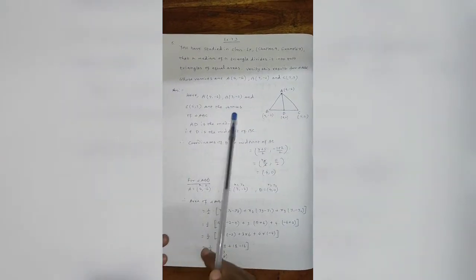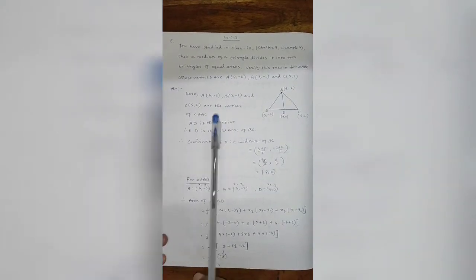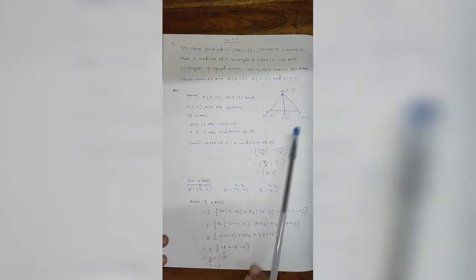Since AD is the median, D must be the midpoint, definitely. So first I have to calculate the coordinates of D. Before that, you select your points properly. AD is the median, that is, D is the midpoint of BC. Therefore coordinates of D, the midpoint of BC, is (x1 plus x2) by 2, first plus first by 2, second plus second by 2. It comes out (4, 0).